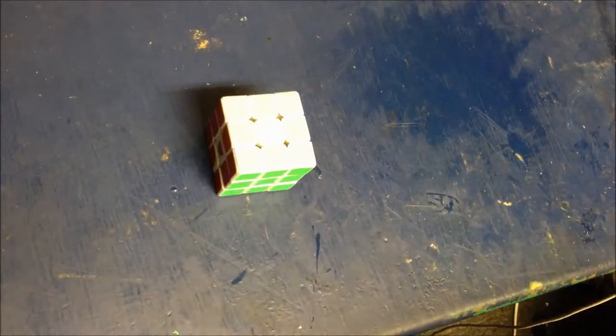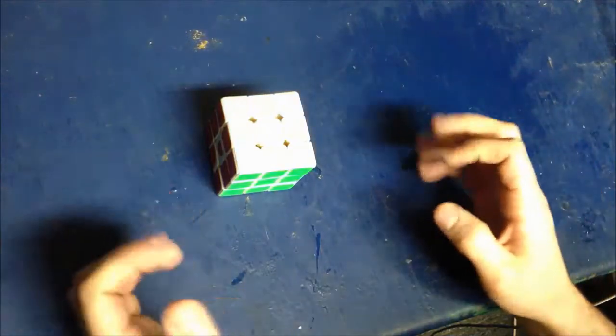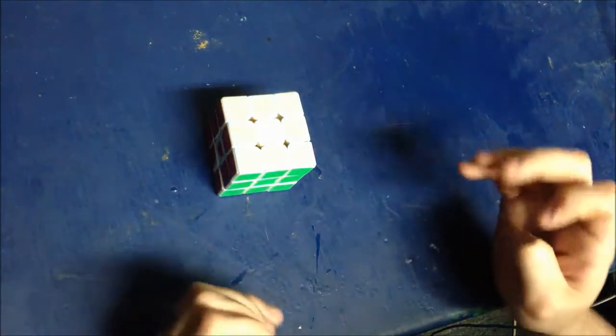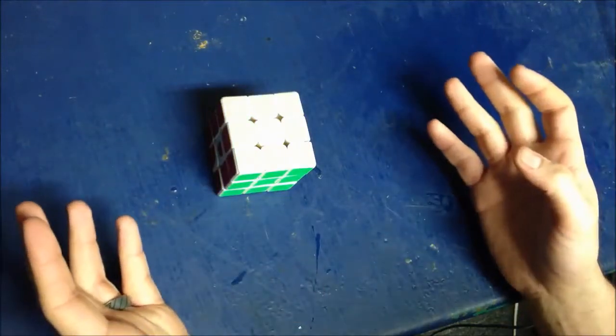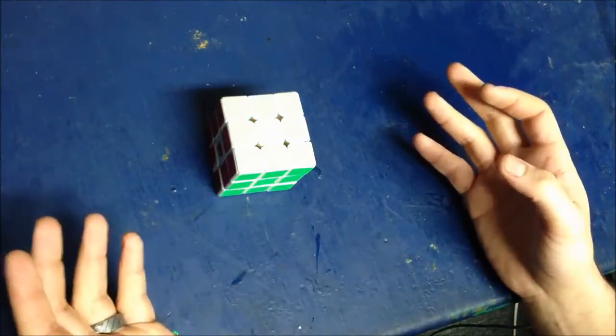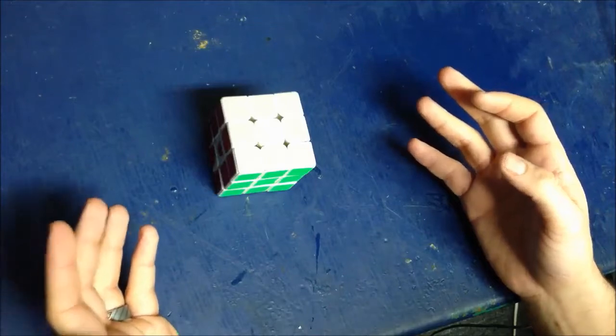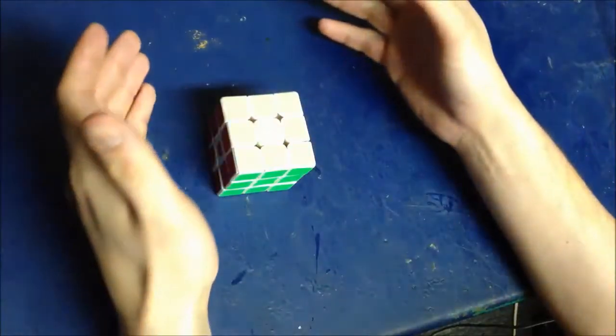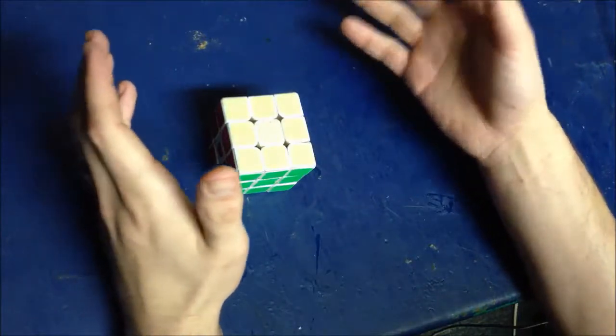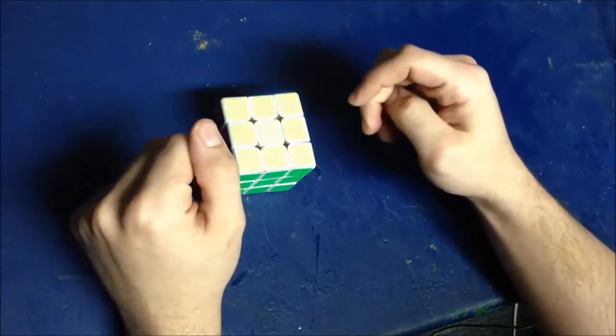Now, when I say the word fluidity, I'm referring to the thing that makes solves look good, that makes solves look non-stop, continuous, almost prepared looking even, because it seems as if the solver has no need to stop or has no need to think. It looks as if he's just simply reacting on a constant basis without stopping.